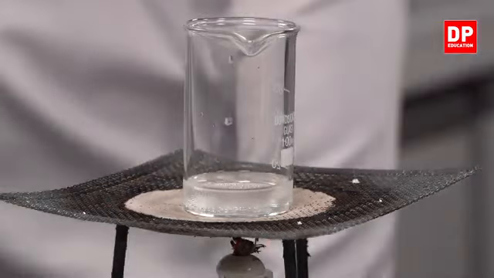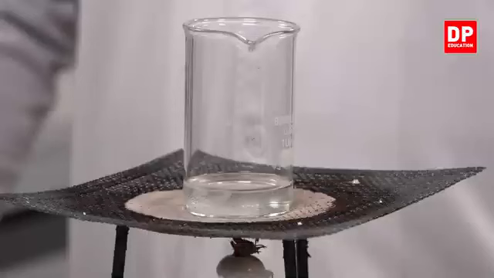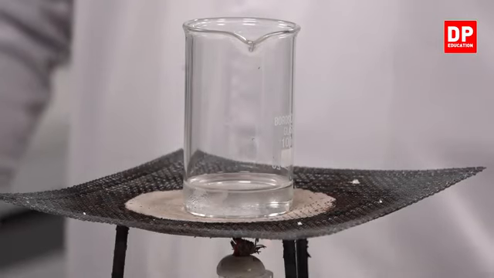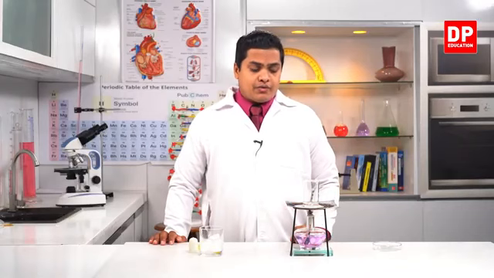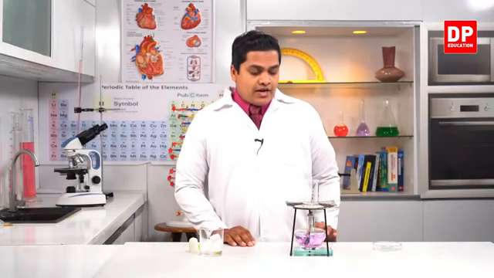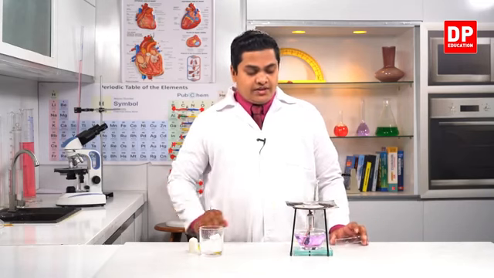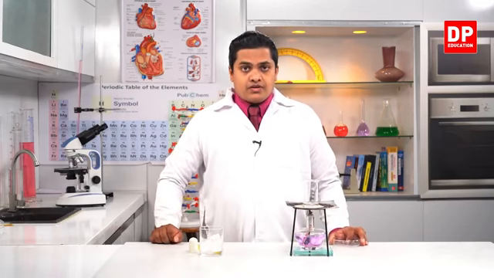Right, my dear children, now you can see that all three ice cubes have been converted into liquid water right now. So I'm going to supply further heat. I'm not going to stop. Let's keep the system in the same position so that it heats up quite a bit more.